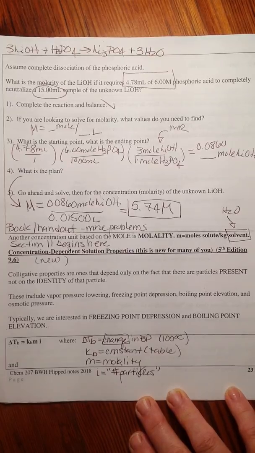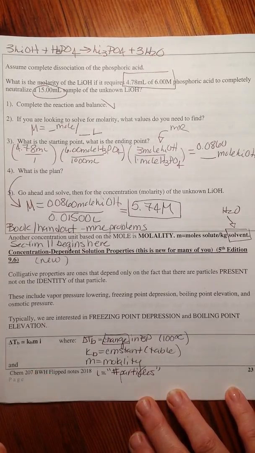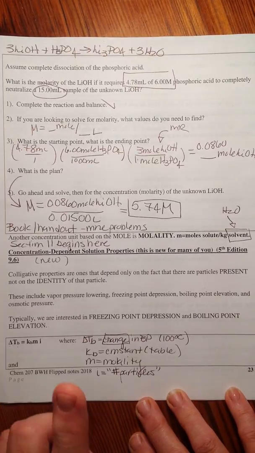So this is where you need to know if you have something ionic and whether it's soluble. How many particles will it dissociate into? Or will it dissociate only partially? Or do you have something that's not ionic and therefore does not dissociate into particles, and therefore you only have one?